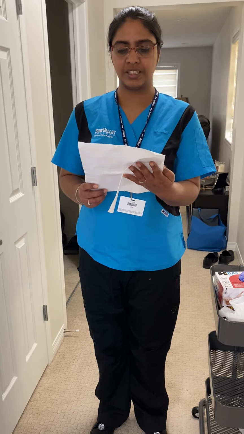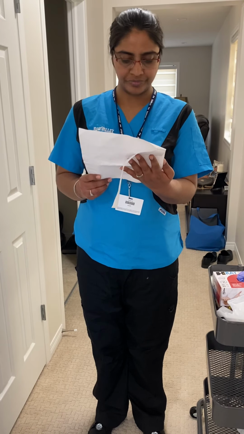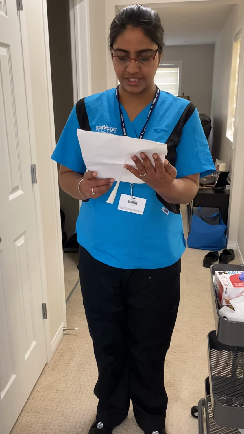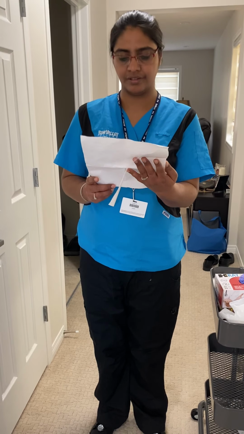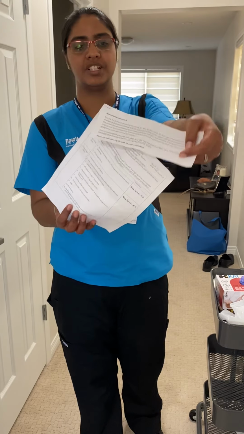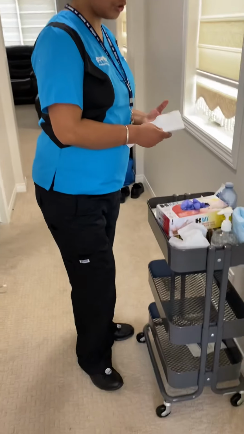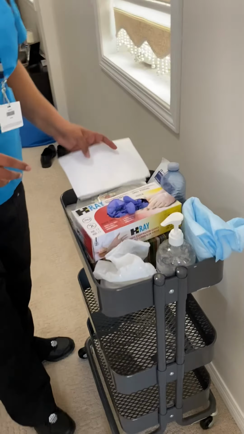Remove all staples, apply steri strips and cover with sterile dressing. Discharge home. Clean abdominal incision with normal saline and apply sterile dressing. There, as you see, is my doctor's order from the front, my assessment, and the back. So now I'm going to show all the supplies which I need for the procedure.